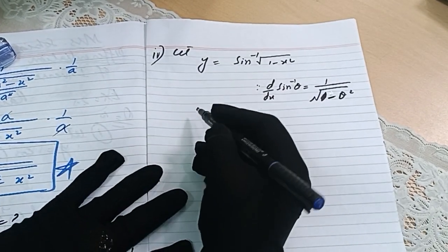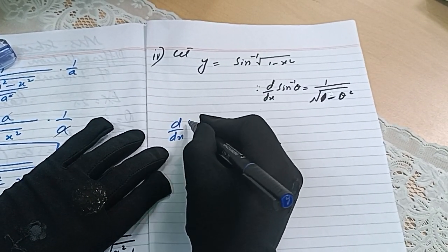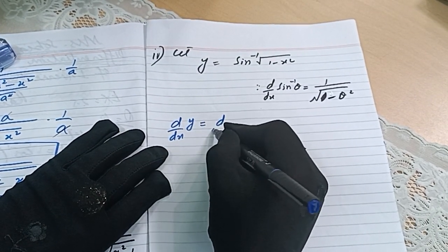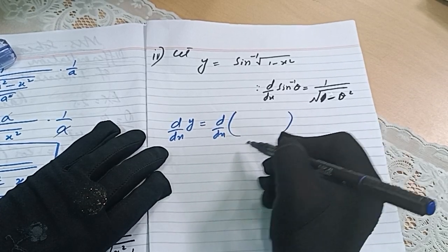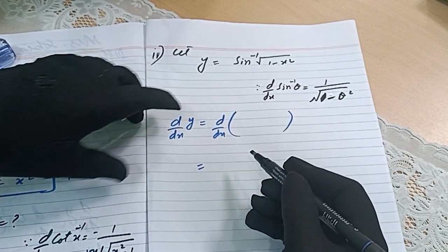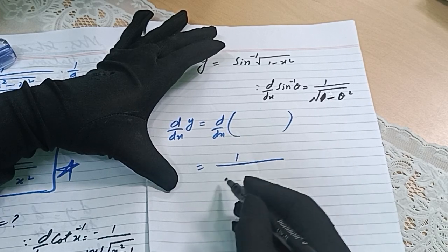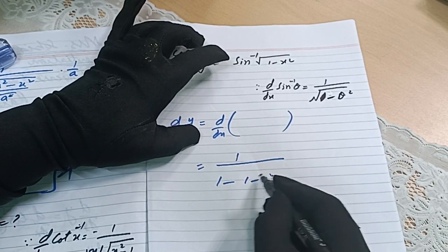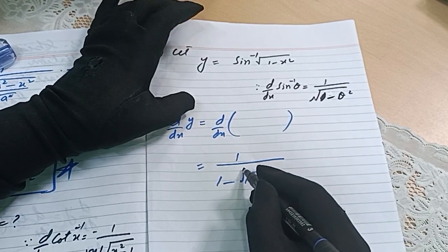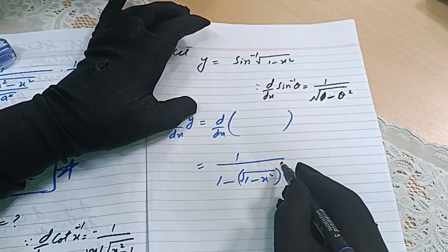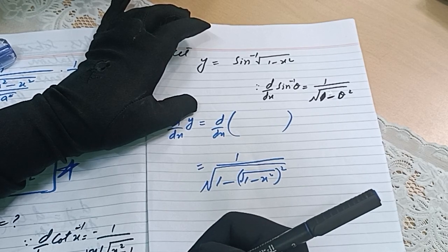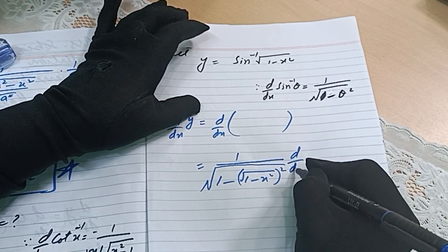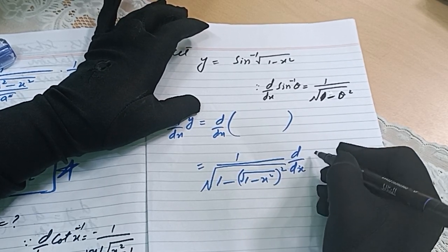So apply this on dy by dx of the function. Okay. Now sine inverse means 1 over square root of 1 minus angle square. Angle 1 minus x square. This is the complete angle. Yes. Square of the angle and square root of that. Yeah. Okay. And derivative of the angle. Exactly.